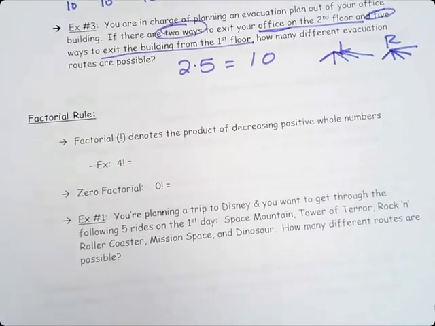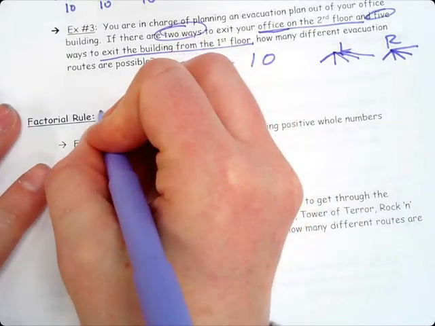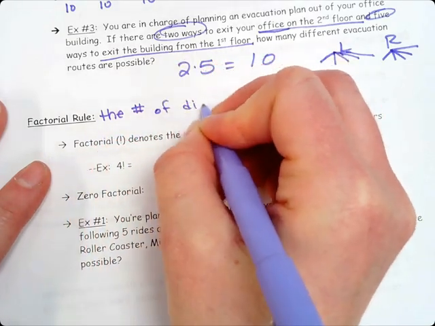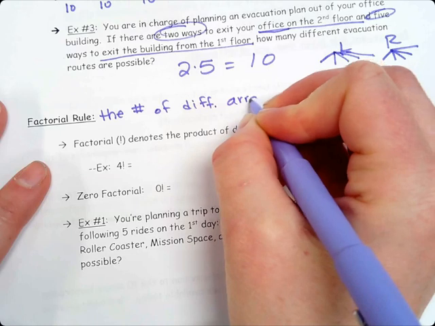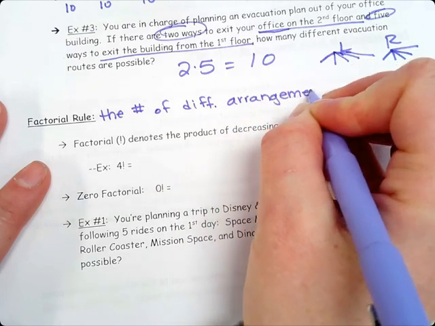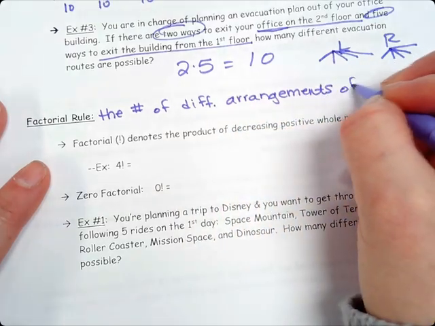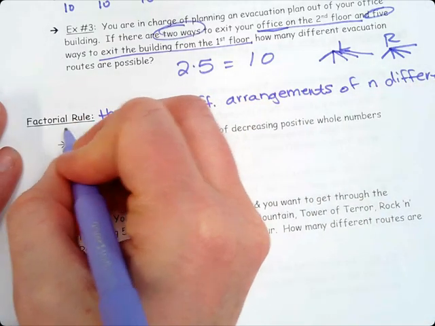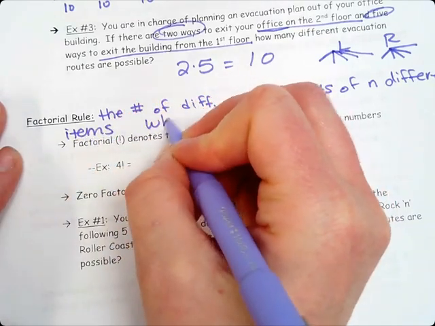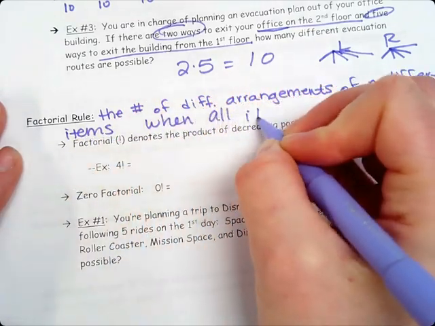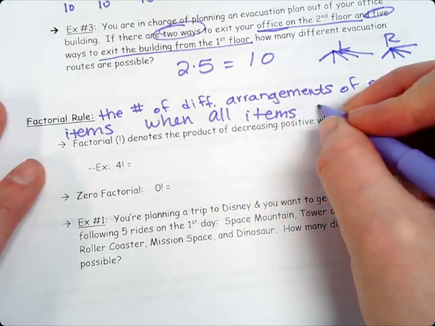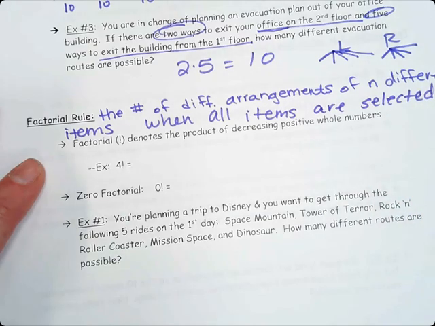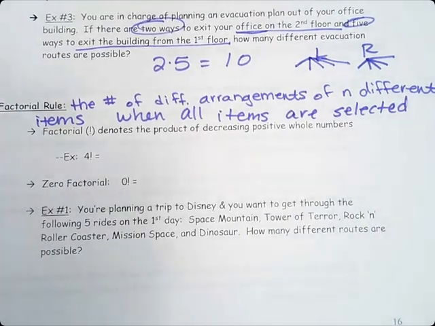Factorial rule. So the factorial rule is the number of different arrangements of n different items when all items are selected. So number of different arrangements.